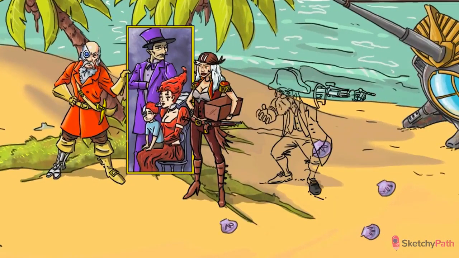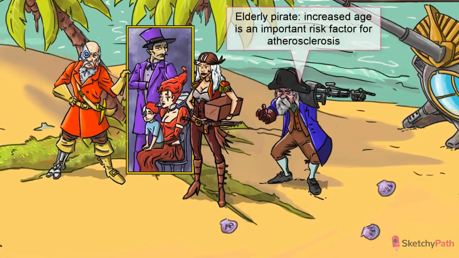Time heals all wounds? Lies. In this case, age is actually one of the most important risk factors. This is because plaques become more advanced with time. So much so that the risk of myocardial infarction increases 5 times from age 40 to 60.